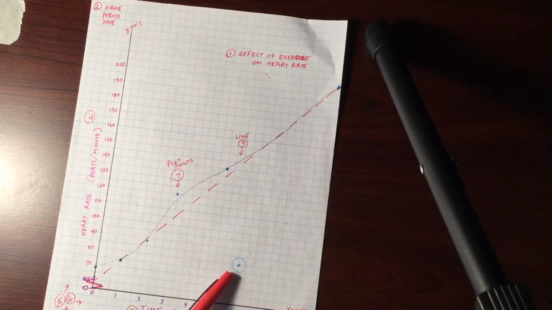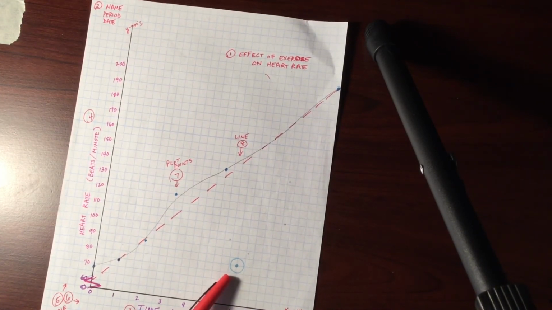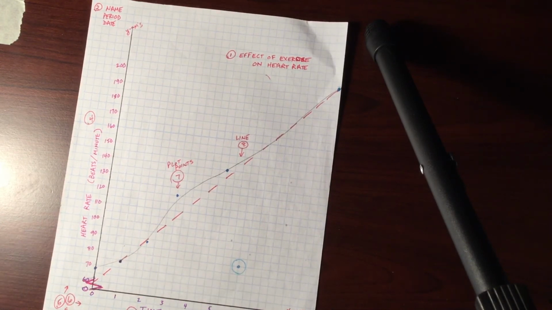And I'm going to say, this is a data point that I got, but for some reason I'm not considering this piece of information. I'm considering that it may not be valid. So I want to make sure that I show it, but I'm going to circle it so the line doesn't go through it.